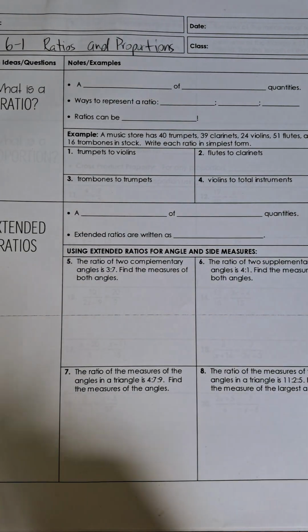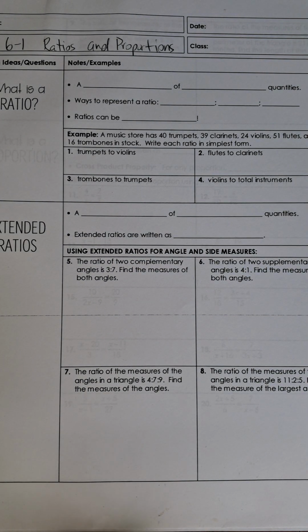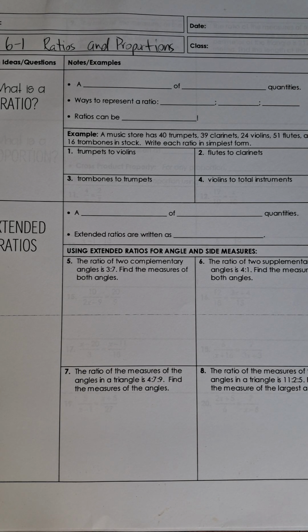Hey everybody, we are in Unit 6 of All Things Algebra. This is the geometry version. 6.1 is about ratios and proportions, so it's getting you set up for what we call similar figures, similar triangles, where you have one triangle that's been dilated, either enlarged or reduced in size on a scale, and you try to find something that's missing. Now, the angles on similar figures will be the same, but it's the sides that are proportional to each other.